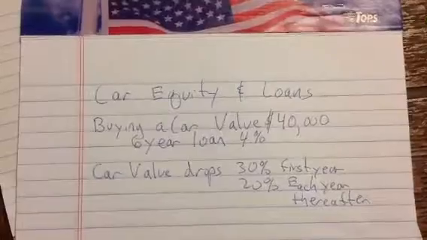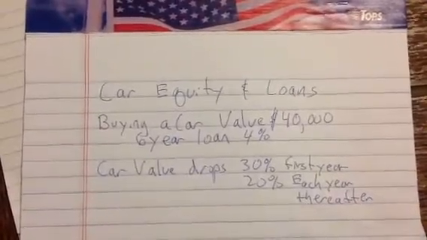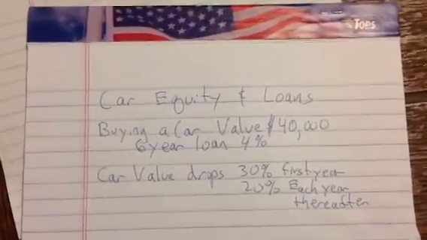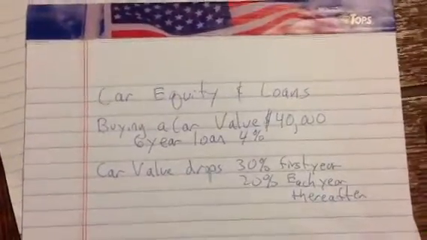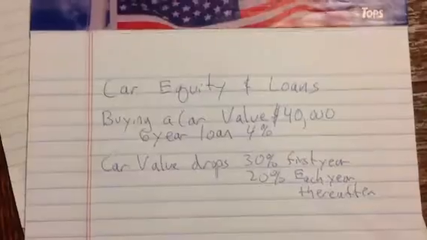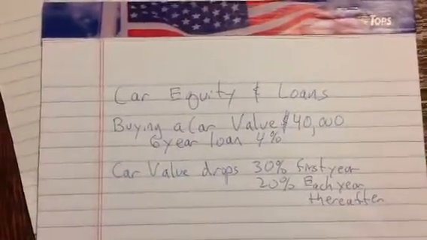Okay, looking at a loan problem with equity. This time it's going to be a car equity and the loan. So just to make up some numbers, say you buy a car with a value of $40,000, your cool dream car here, and they give you a 6-year loan at 4% interest.